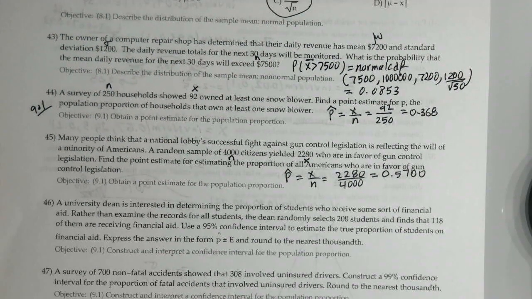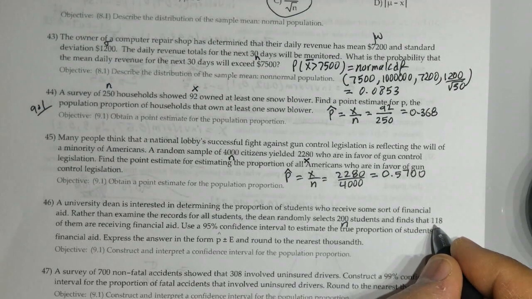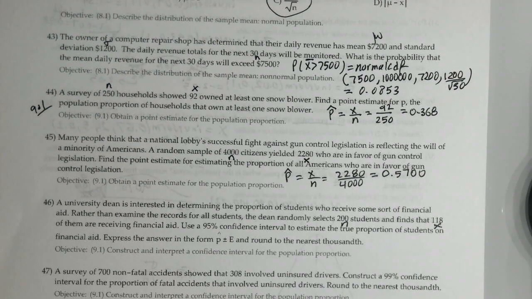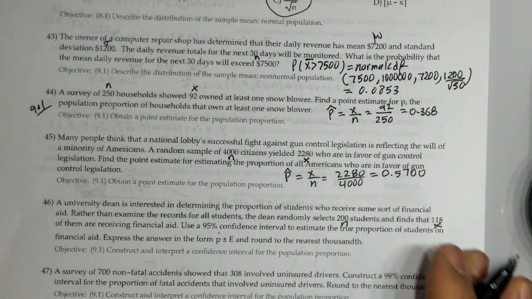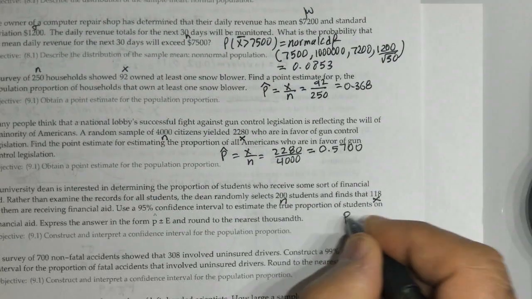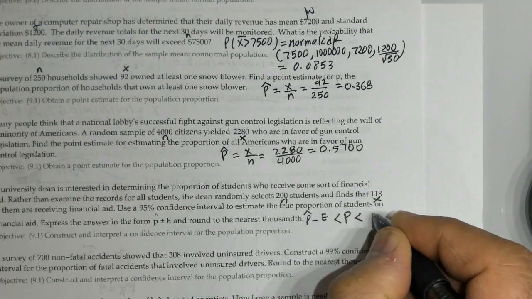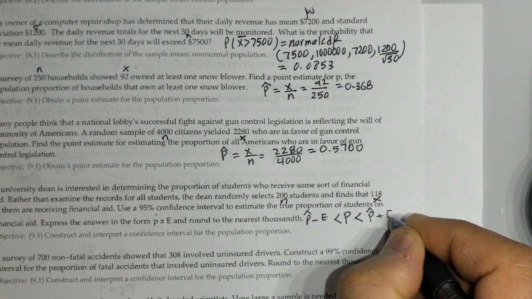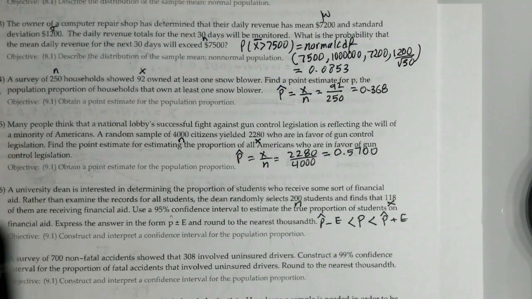46. A university dean is interested in determining the proportion of students who receive some sort of financial aid. Rather than examine the record of all students, the dean randomly selects 200, so that's N, and finds that 118 receive financial aid. Find a 95% confidence interval. Okay, the confidence interval for the proportion is P between two values, between p hat minus E and p hat plus E.